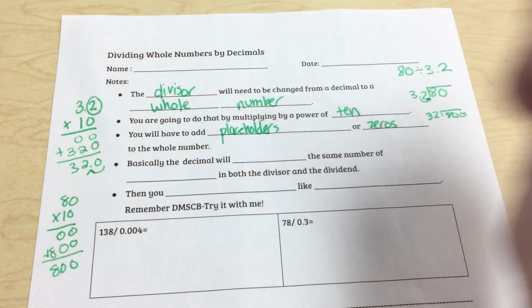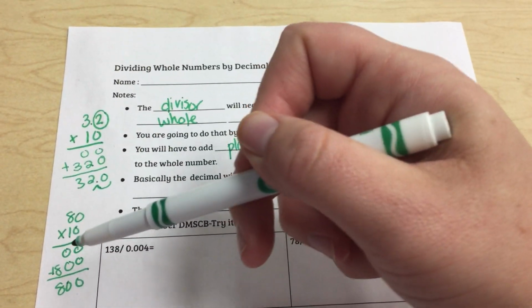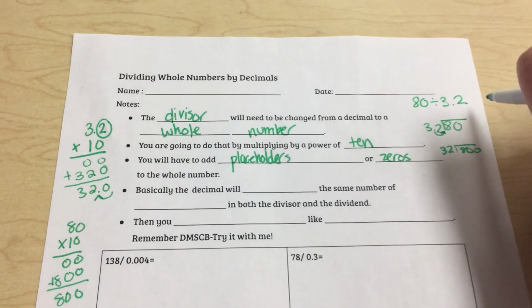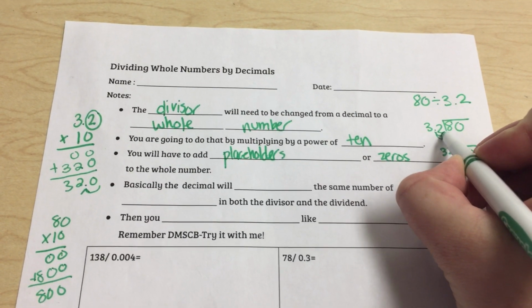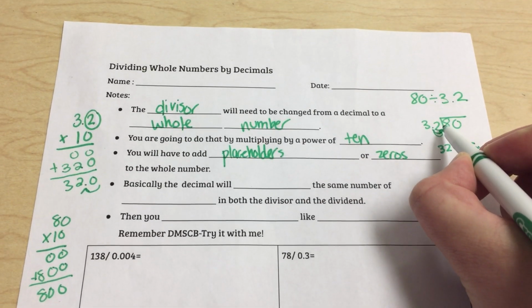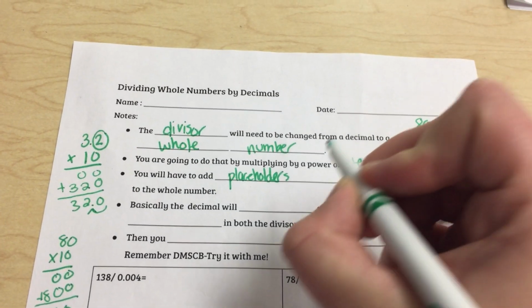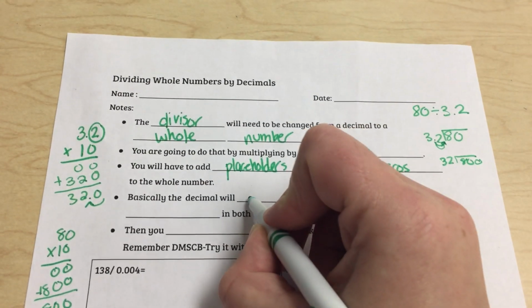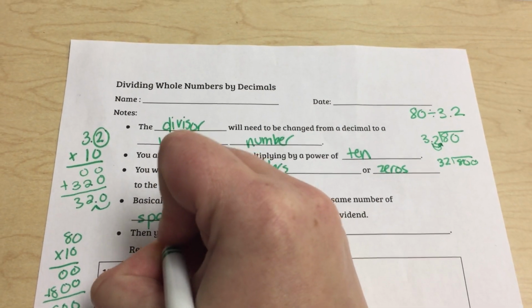Now, if this seemed extremely confusing to you, this is really just the background information for what I'm about to show you. When you have a decimal in your divisor, you're going to move it to the end. However many spaces you move the decimal on the outside, you have to move it the same number on the inside. So the decimal will basically move the same number of spaces in both numbers.